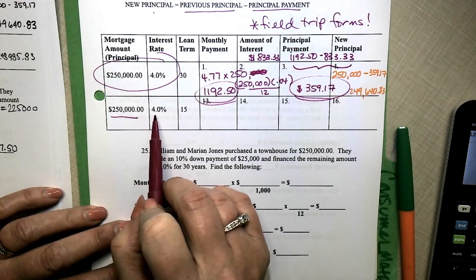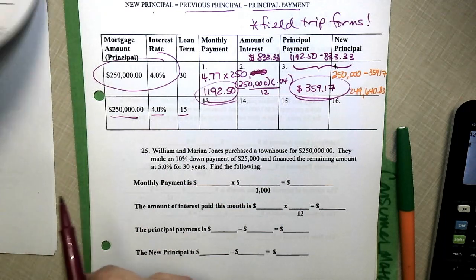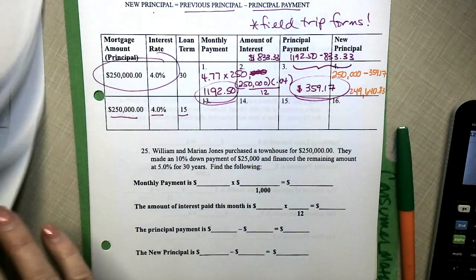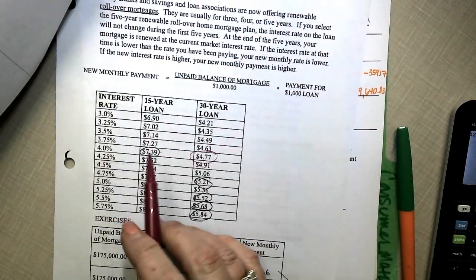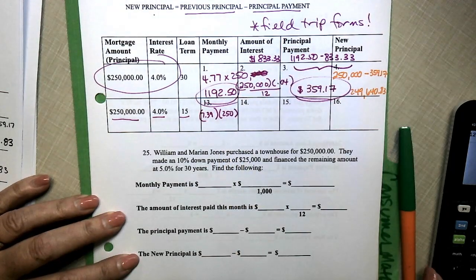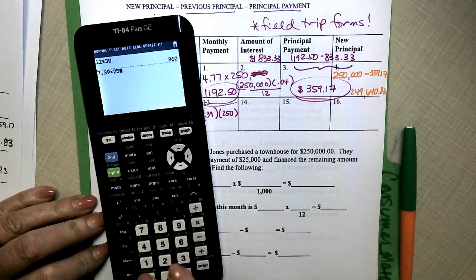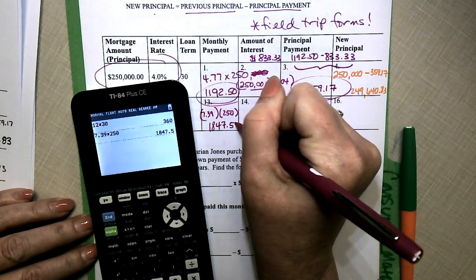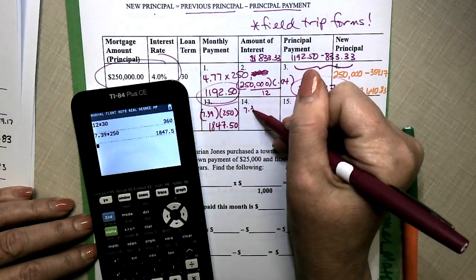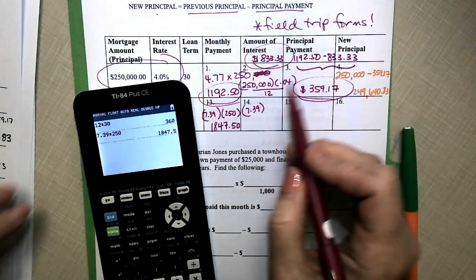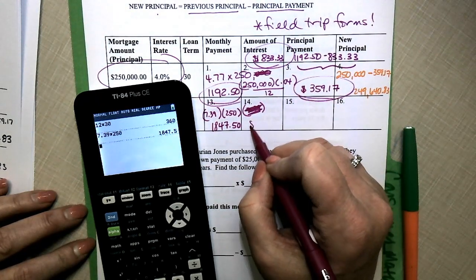Okay, so $250,000 times 4% for 15 years. Let me get you back to that chart. I'll try to make this one a little bit neater. Okay, so $250,000, 4% for a 15-year loan is $7.39 per thousand. So $7.39 times 250, because remember it's per thousand, is 1847.50. And then I take that times the amount of interest. Oh, this will still be the same amount of interest as long as it's still the same chart.